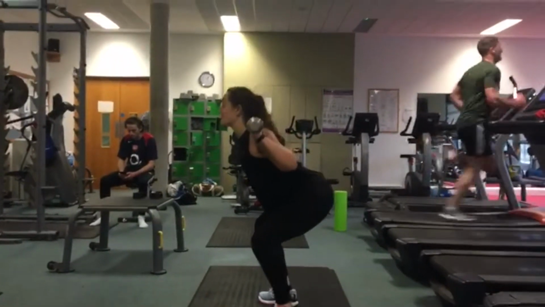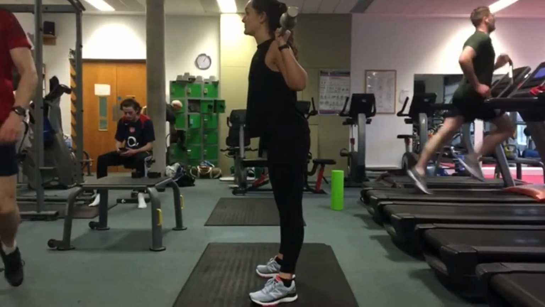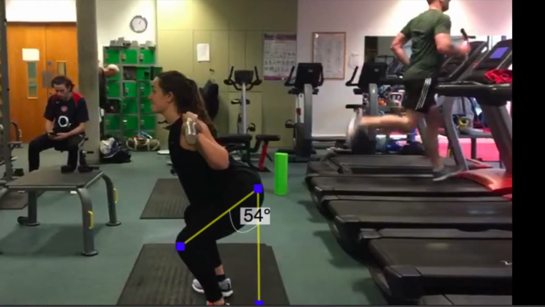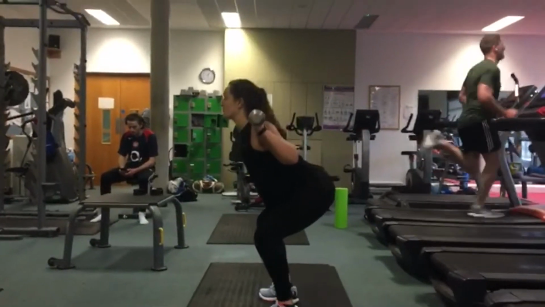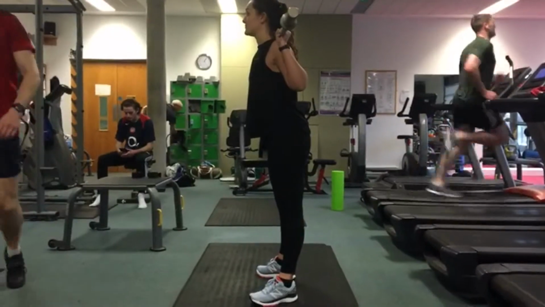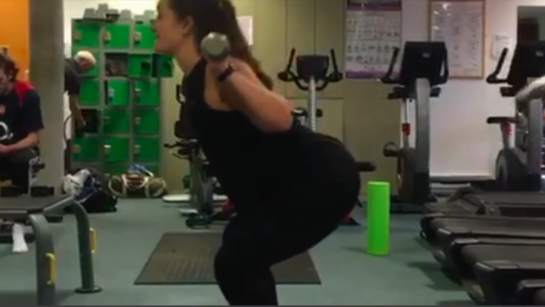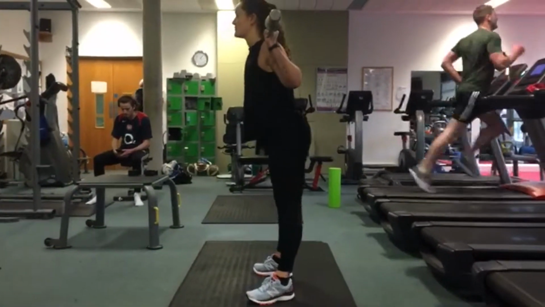Here we can see an athlete performing the back squat, and it is immediately obvious that she is unable to achieve much depth as the femur struggles to break parallel. She also exhibits excessive forward trunk lean as a compensatory method in order to achieve more depth, while also overextending through the lumbar spine. However, it's arguable that she demonstrates a good movement pattern.